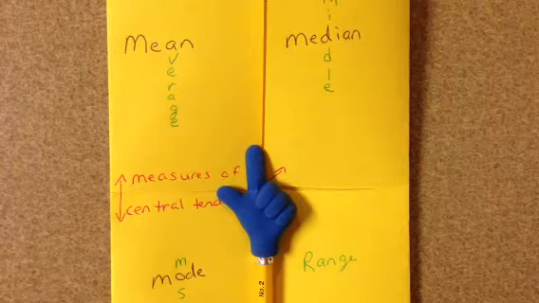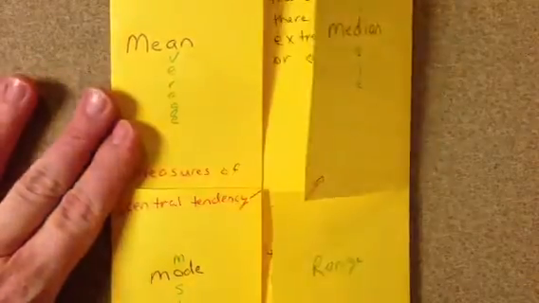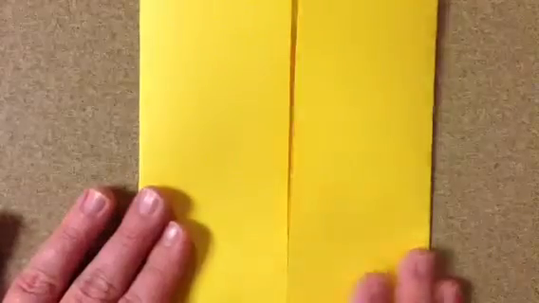Okay, today we're going to be talking about mean, median, mode, and range. So to start with, you should have a piece of colored paper. You're going to need to fold this paper in half, hamburger style. Then you're going to need to fold it towards the middle on both sides, so that it will open up like this. So it's folded in half, hamburger style, and then each edge is folded in towards the middle.